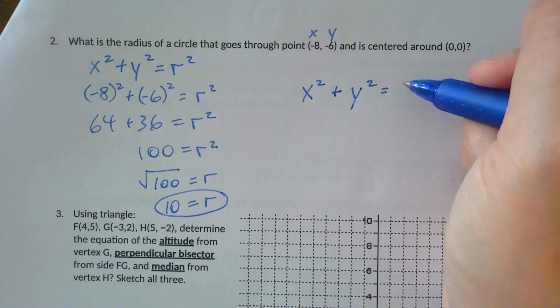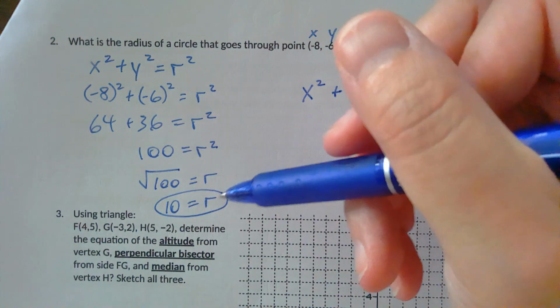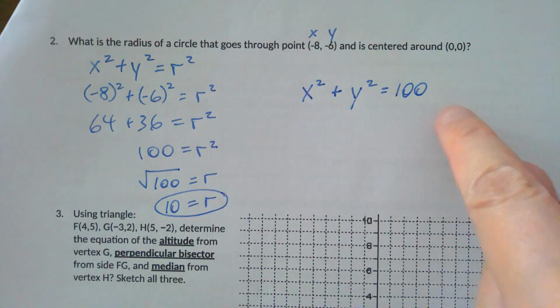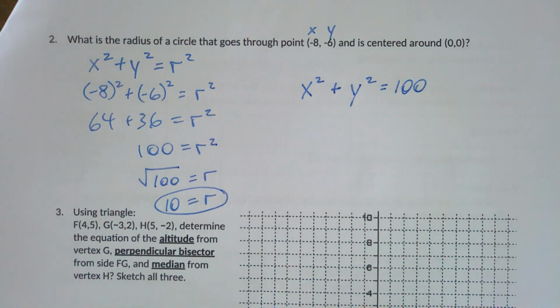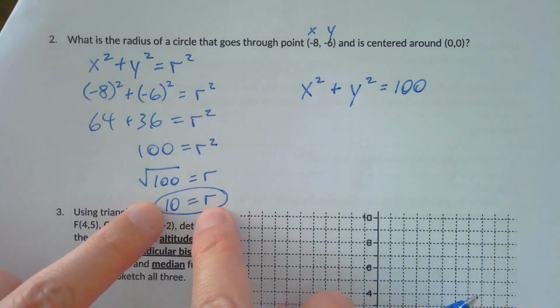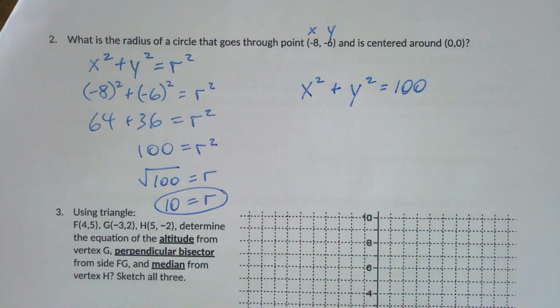What's the value of r? What did you just say? Yeah, so 10 squared, 100. So this is the equation of the circle. So depending on what you're asked, if you're asked for the equation of the circle, it is this. If you're asked for the radius, it is that.